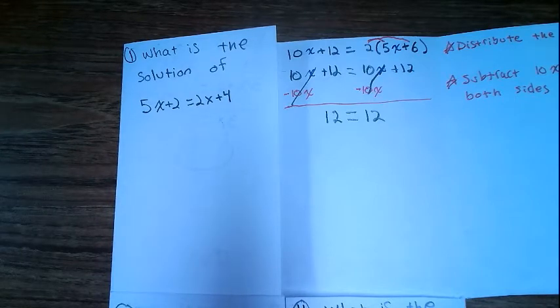And 12 equals 12 is already balanced, right? 12 equals 12, just like Mary equals Mary, or John equals John, right? If the left side equals the right side, it doesn't matter what the variable is.